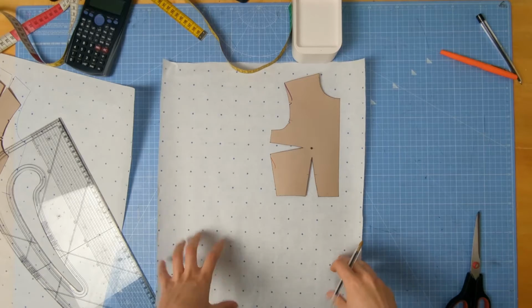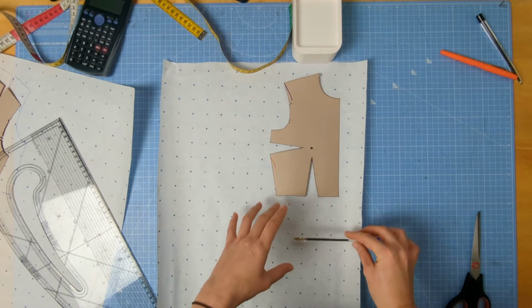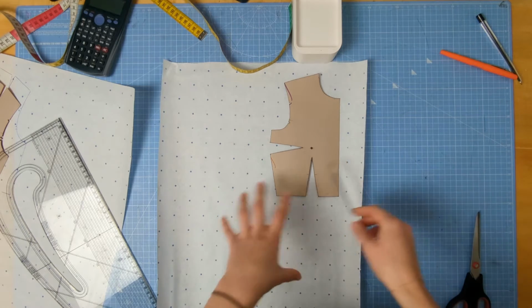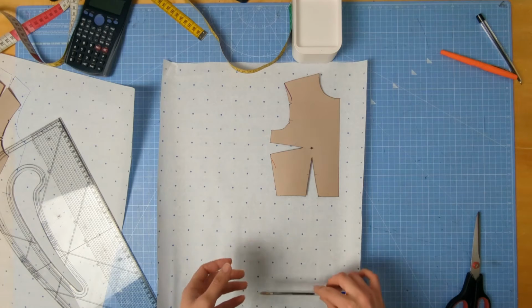So let's first think about some dimensions. This block is obviously just my waisted fitted block. What I'm going to do is change this to be a more loosely fitting style, more flared. Then I'm going to add on some length.